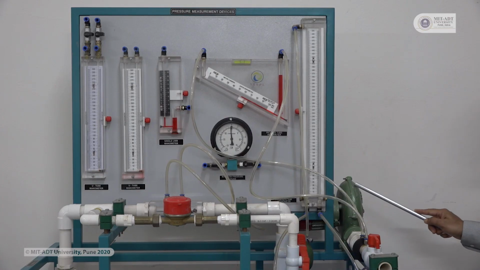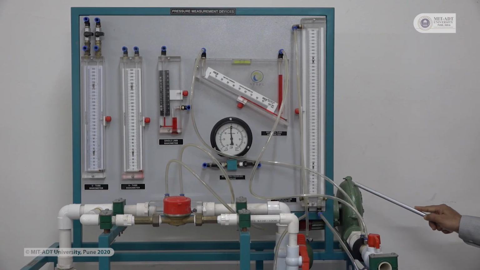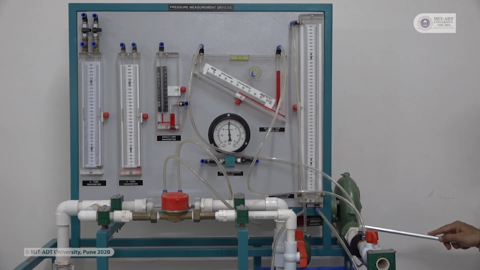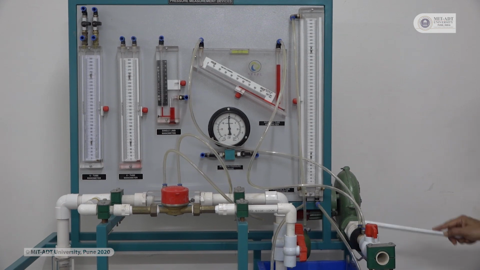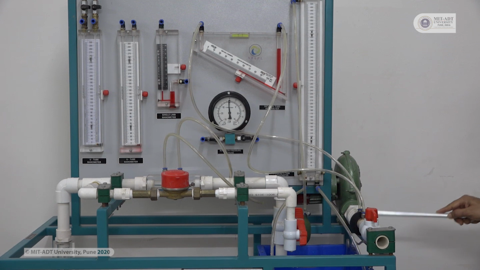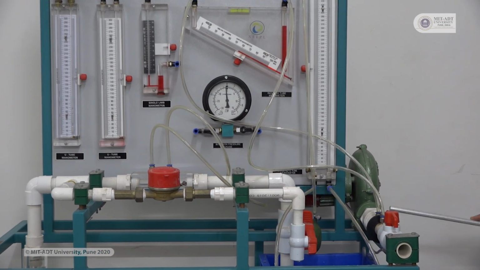Now this is an air blower used for increasing the pressure of air slightly. The blower gives out high pressure air. It is flowing through this pipe, and there are two pressure tappings in the pipe through which air is flowing.